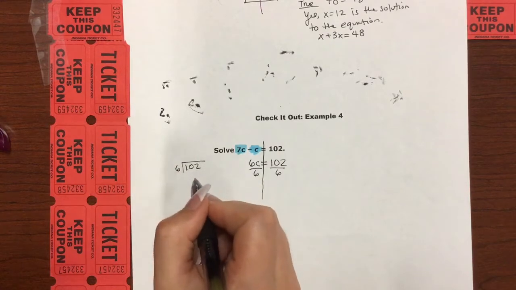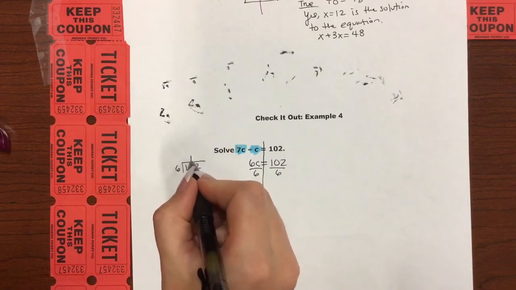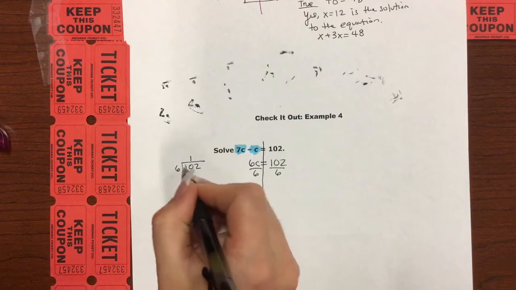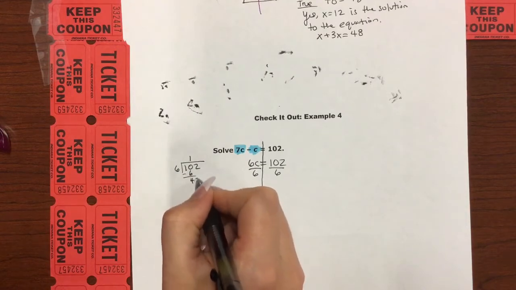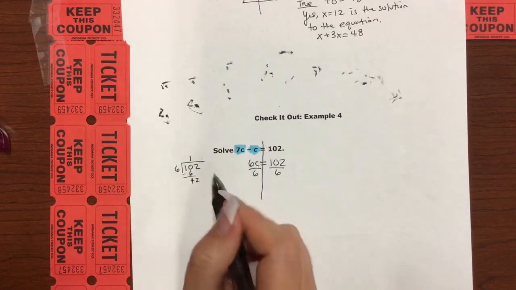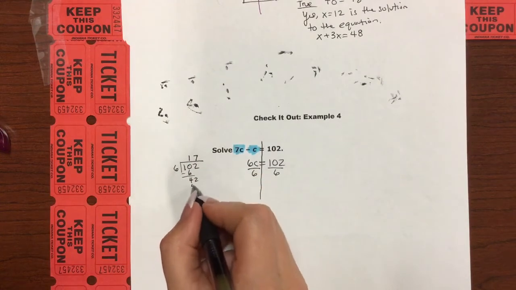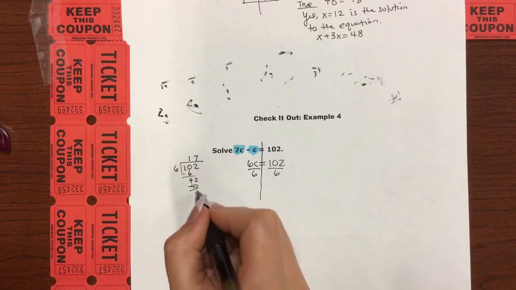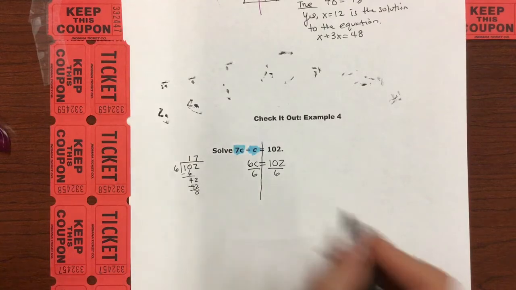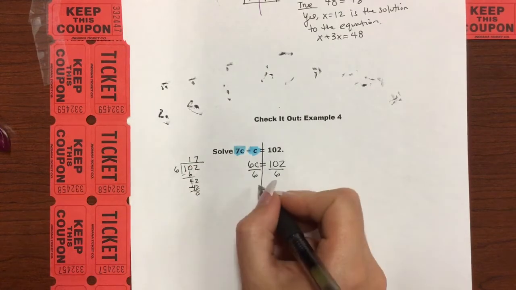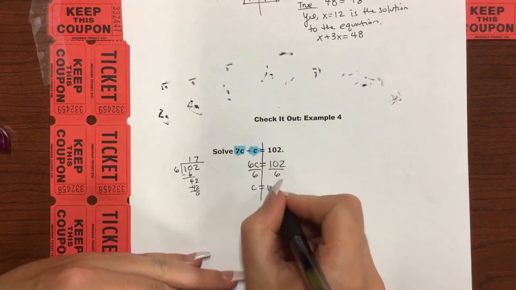Okay, 6 goes into 10 one time, 1 times 6 is 6. We're doing this. There's 4 and 2, and then 6 goes into 42. 7 times 6 is 42. No remainder. We did a great job. Okay, so there you go. It goes in 17 times. c equals 17.